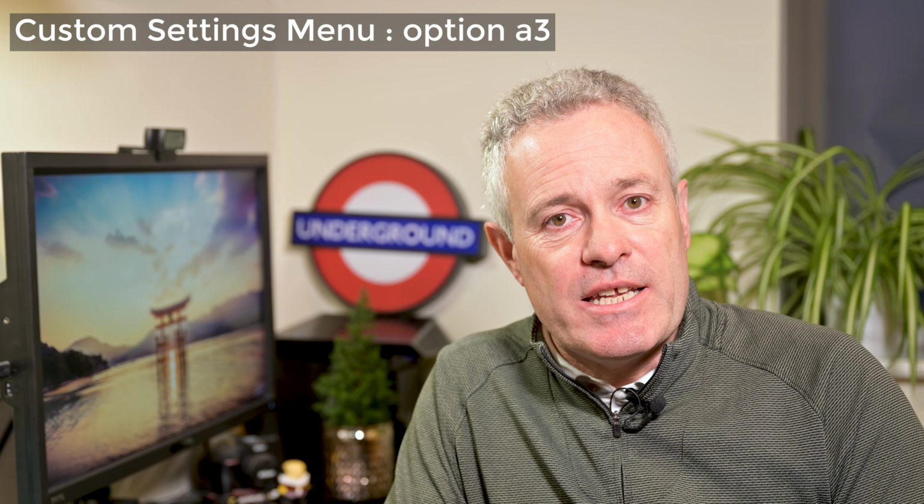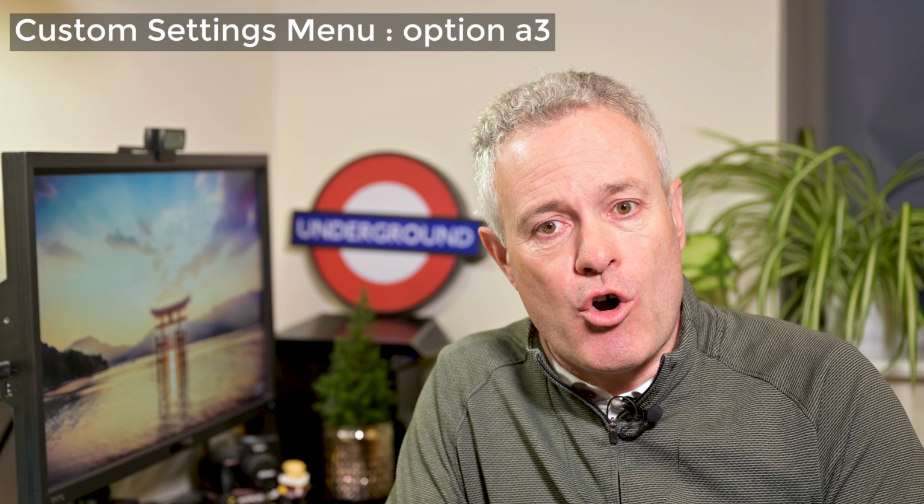So you can find it in the custom setting menu under option A3, and when you go into the menu option A3, you'll find a scale from 1 to 5, with 1 being a quick reaction of the focusing, to 5 being a very delayed or slower reaction by the focusing.